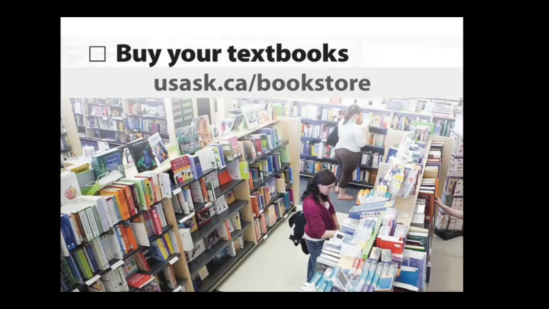The books and materials you will need for each of your classes will be posted online in the months leading up to your classes as your professors submit their book lists. After you register for classes, you can access your book lists in PAWS in the My Textbooks channel or on the U of S bookstore website.